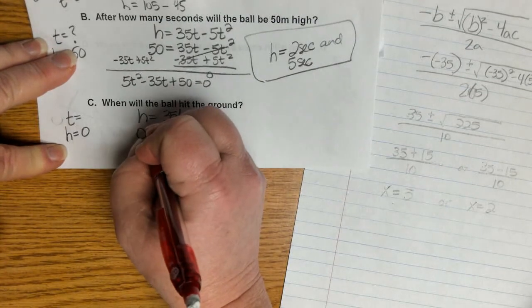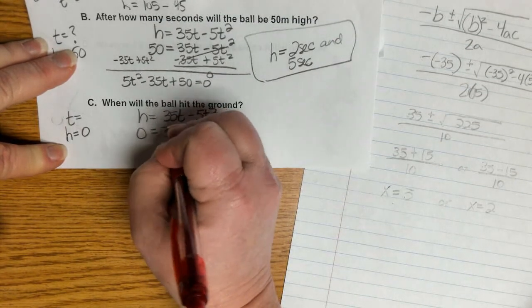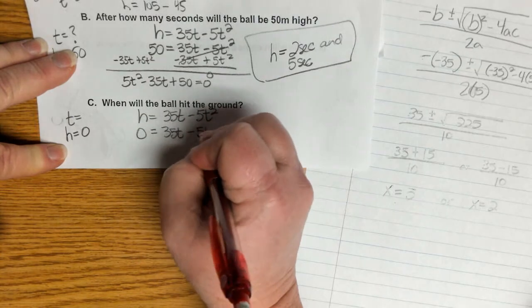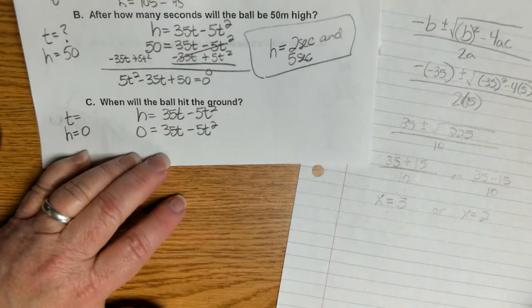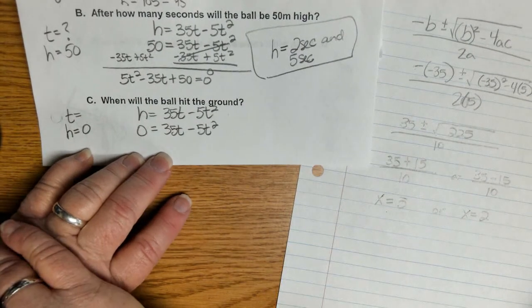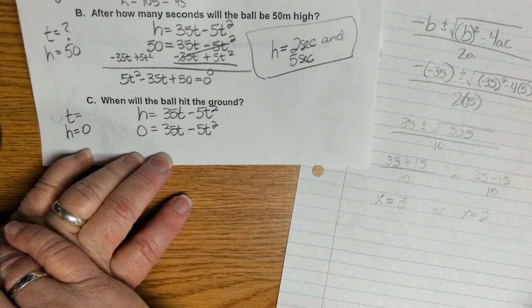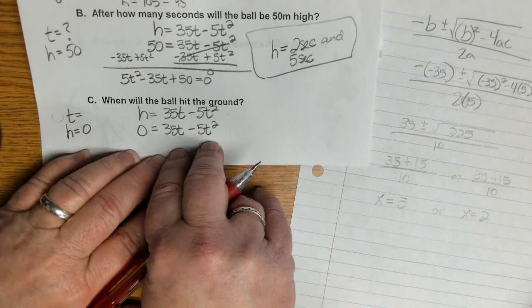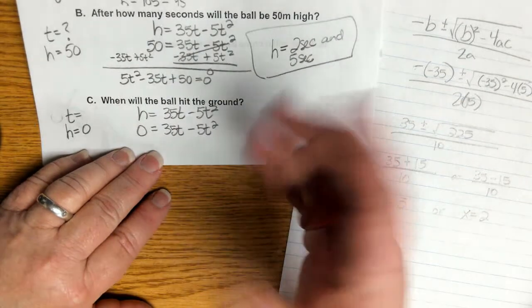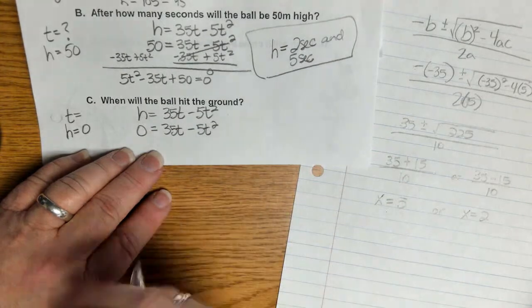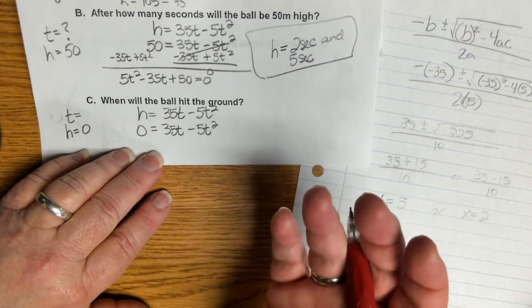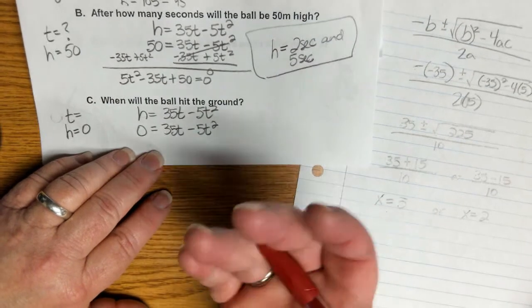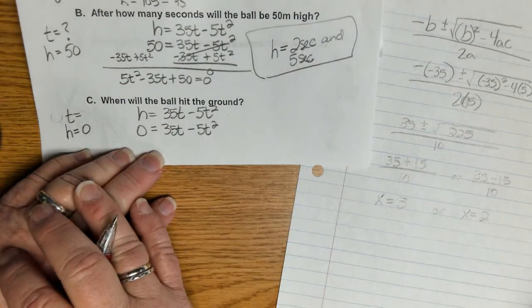So 0 is now equal to 35t minus 5t squared. And when you have it this way, you can very easily solve this by setting both of your factors. You don't have to bring your 0 over and get it all on one side, because you still would be equal to 0, wouldn't you? You'd have 5t squared minus 35t plus 0 is equal to 0. So there's no reason to be doing all that, all right?